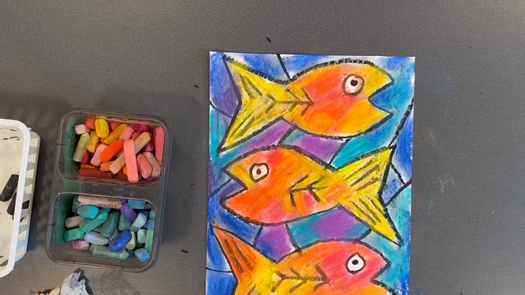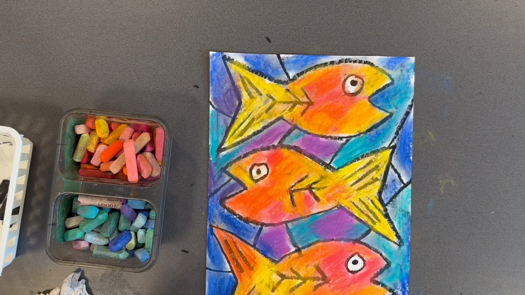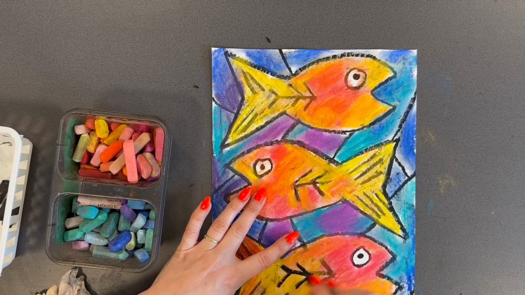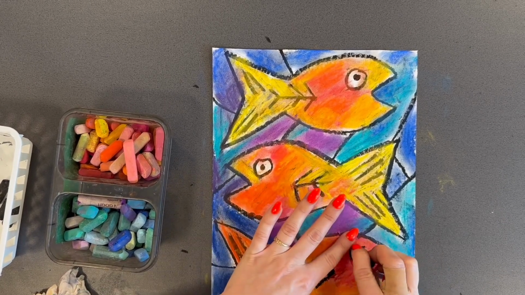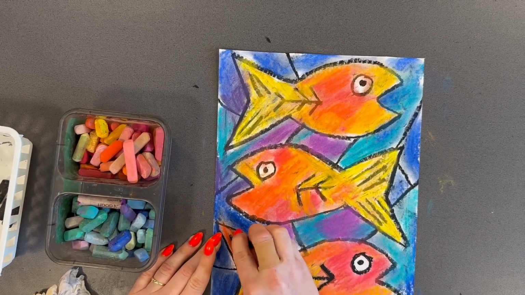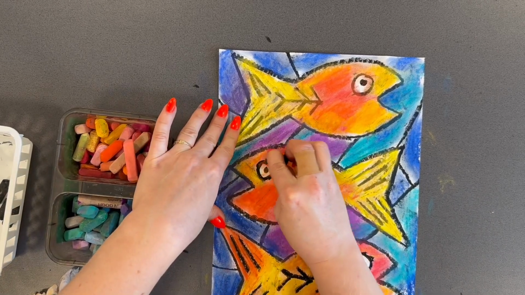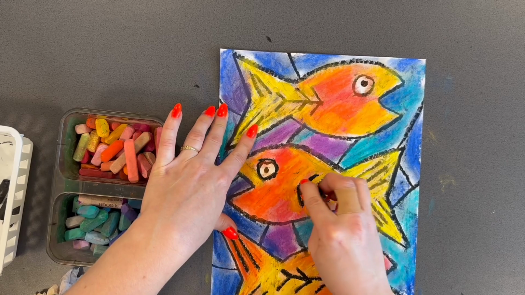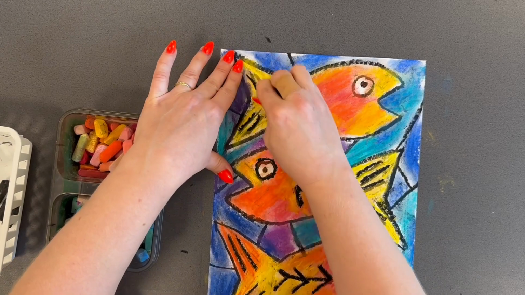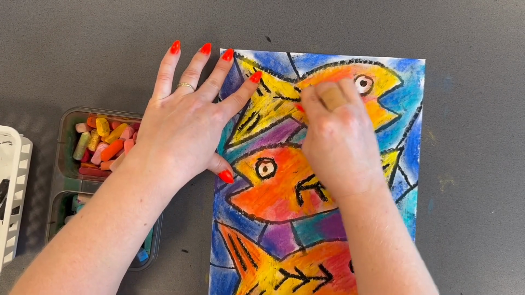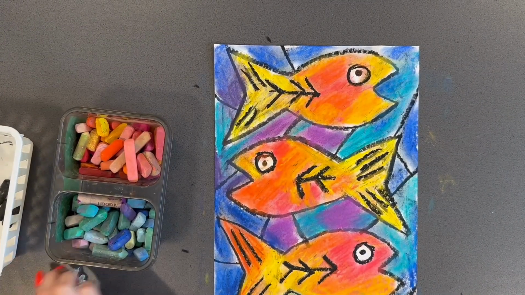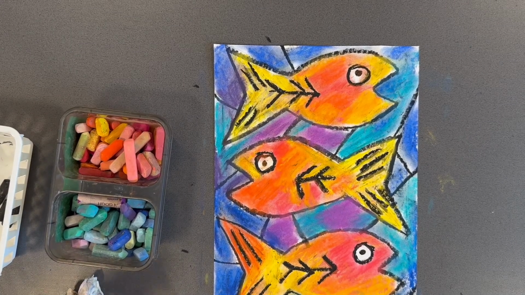I'm finished blending. Now I'm going to go back in and add some details. Do you notice how the chalk covered up my black oil pastel a little bit? Let's go back over that. Carefully, slowly, on the same lines. Let's go back over these details too. That looks great.